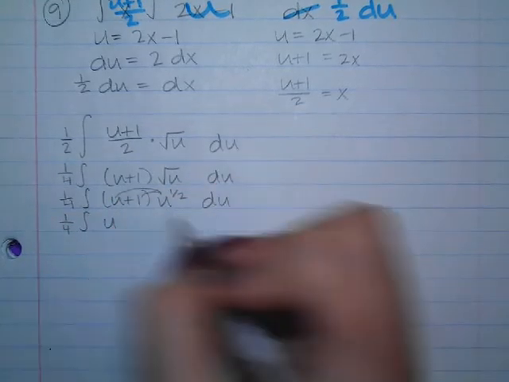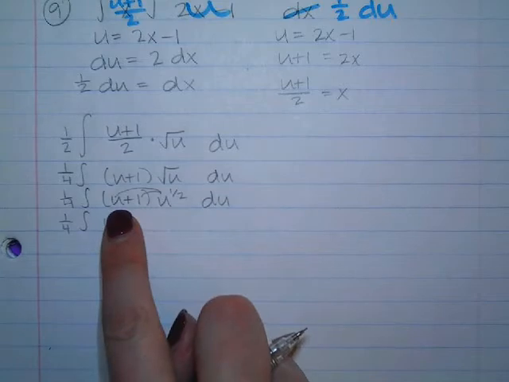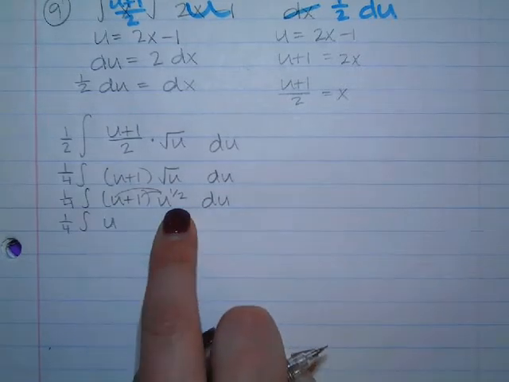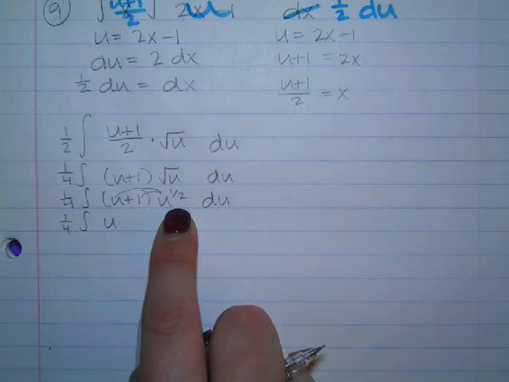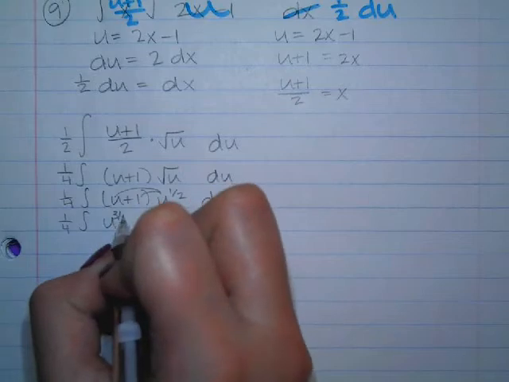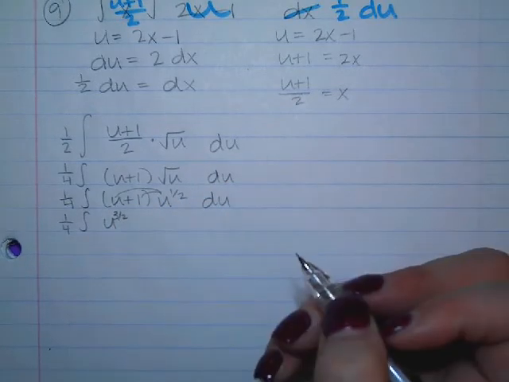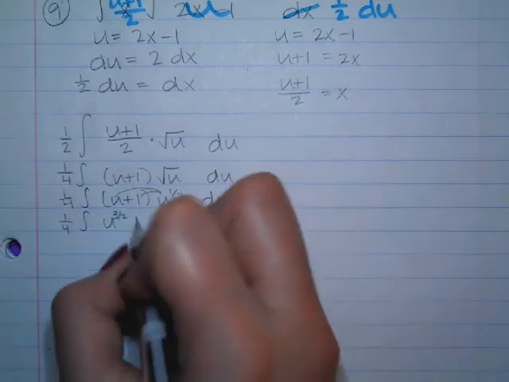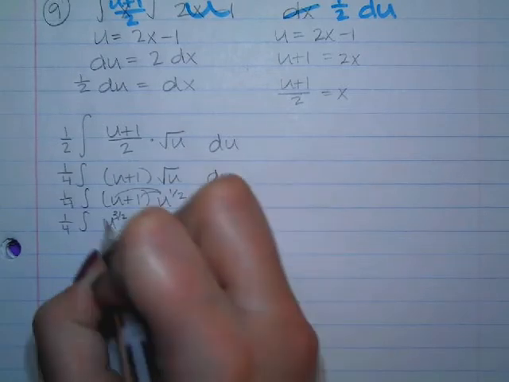Honestly, I've never seen that. I don't doubt that it would happen, but I've never really seen it. All right, u to the 1 times u to the 1/2. Just u to the 3/2. U to the 3/2. 1 times u to the 1/2.